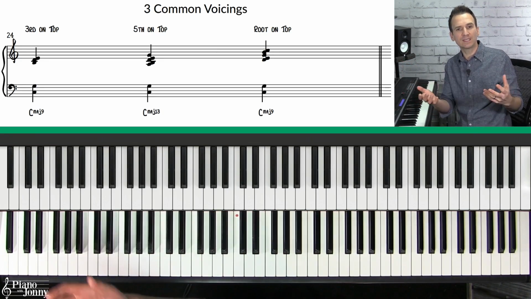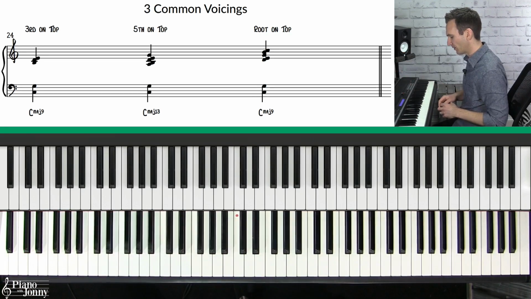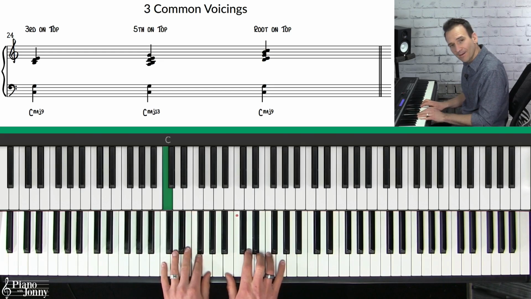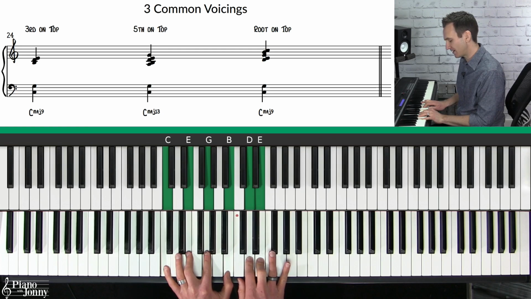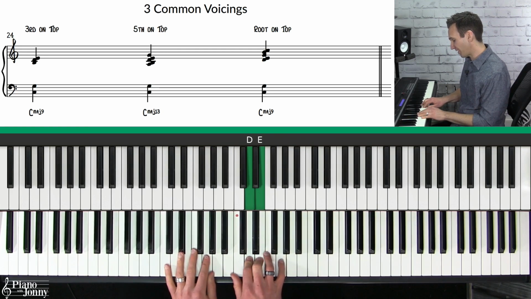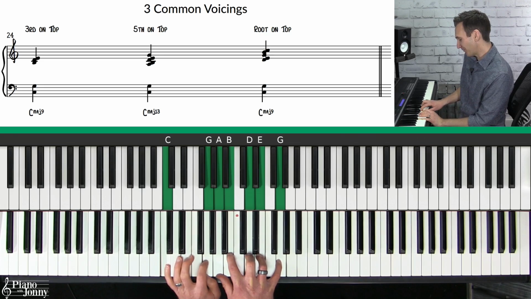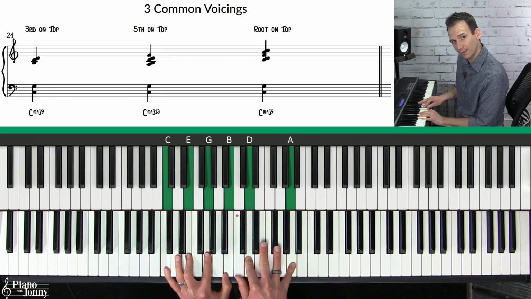And by the way, a voicing just means the order of the notes and how you spread them out on the piano. So the first voicing has the 3rd on the top, and it sounds like this. Super beautiful C major 9. The second voicing has the 5th on the top, and it sounds like this. Super beautiful C major 13. It includes both of our chord extensions.